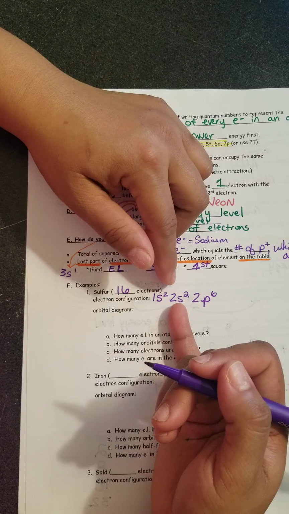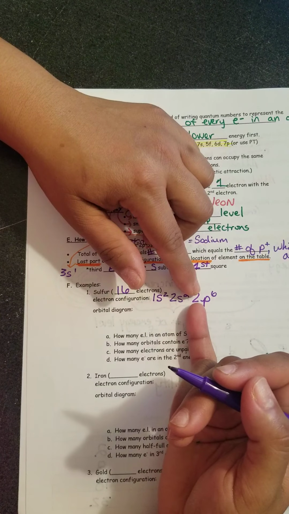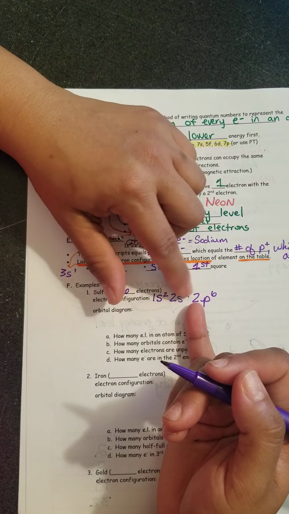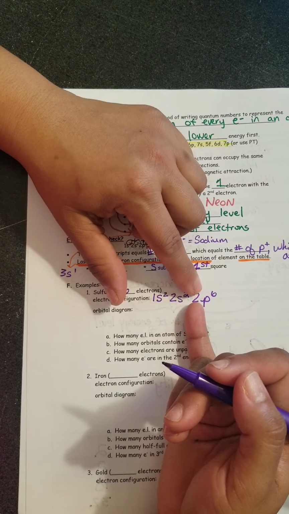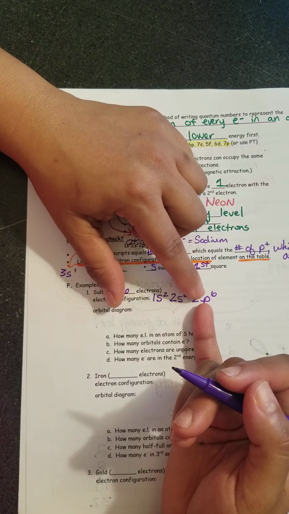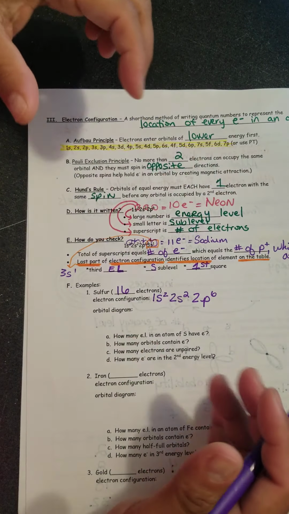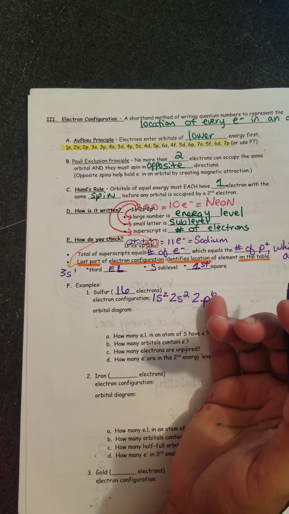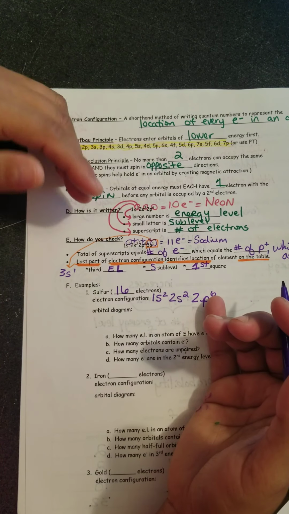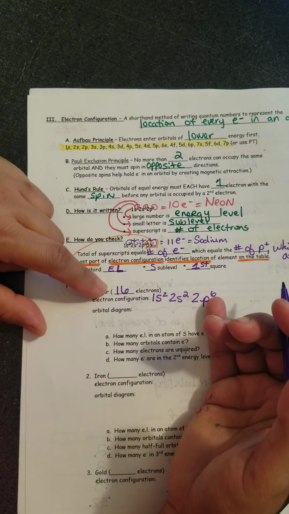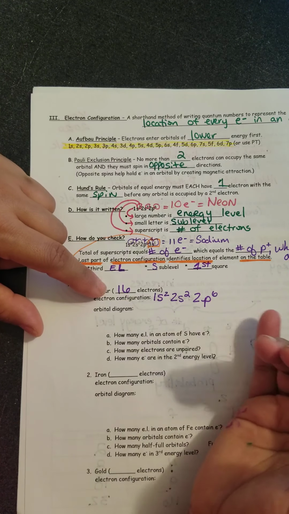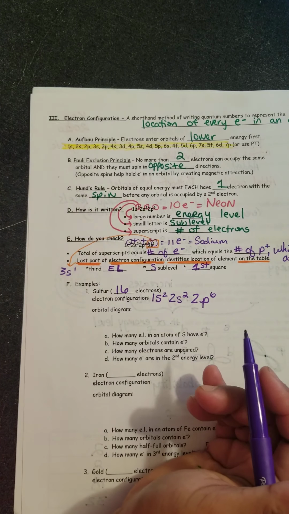Now, this bus is a weirdly shaped bus because the third row is still part of the second energy level. That's what the 2 is for. But it's a P, and on this P row, it can only hold 6. So we tell all 6, come on 6, we need 6 electrons. 16 is the max that sulfur holds, or that's how many he has. So I still have more spaces, and I need to keep going until I run out of electrons.